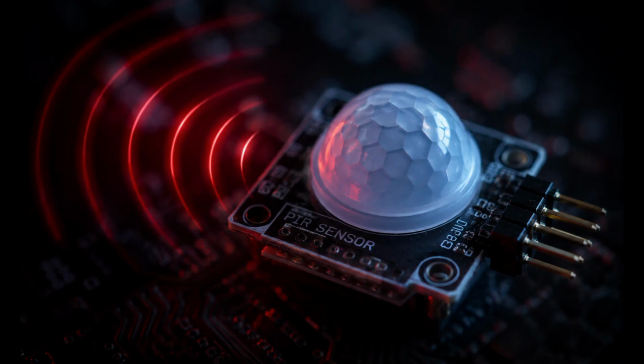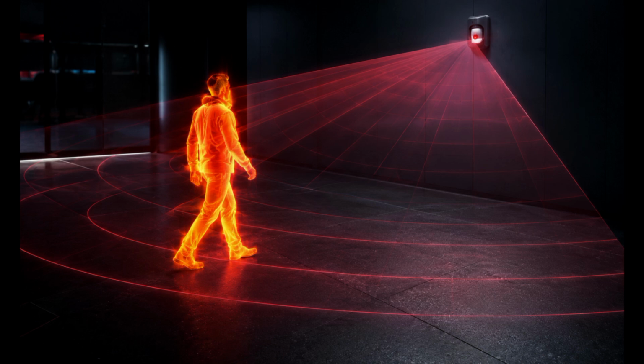Many beginners misunderstand PIR sensors. A PIR sensor does not directly see humans. It detects changing infrared radiation. Another misconception is thinking PIR sensors work through walls. Infrared radiation usually requires line of sight. Temperature and environment also affect sensor performance. Very hot environments can reduce detection accuracy because the temperature difference becomes smaller.